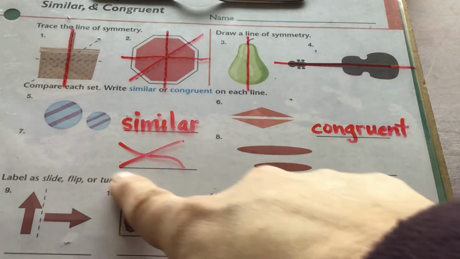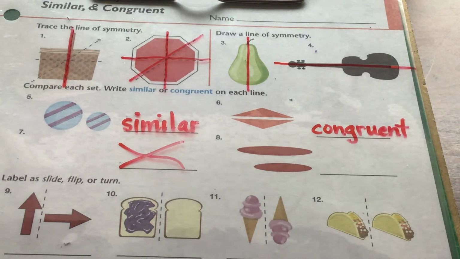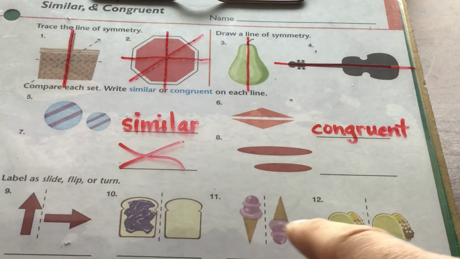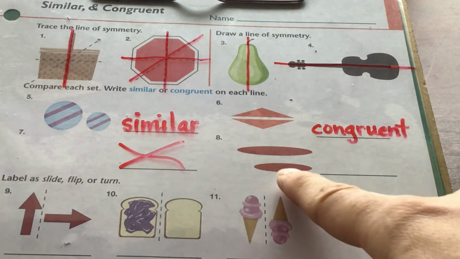All right. Again, that one we had to skip because, at least on my page, if it showed up on yours, they would be congruent. But they're not on my paper.